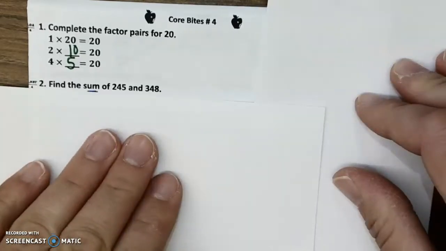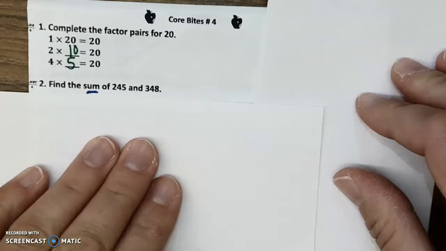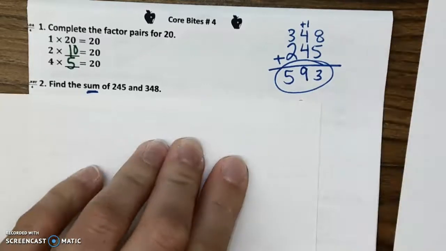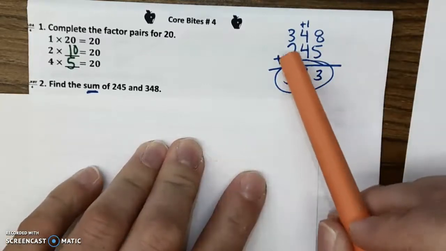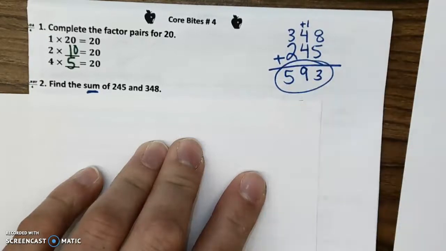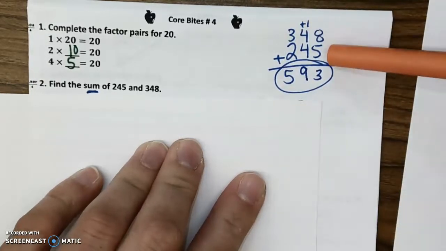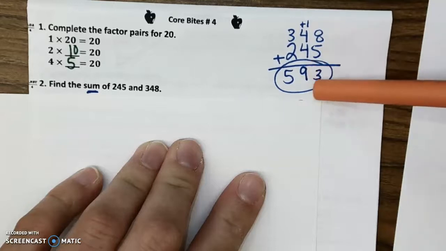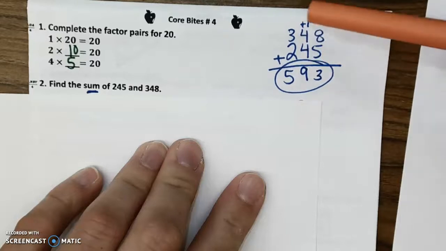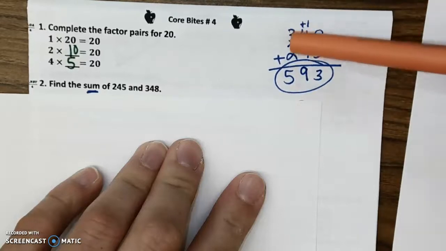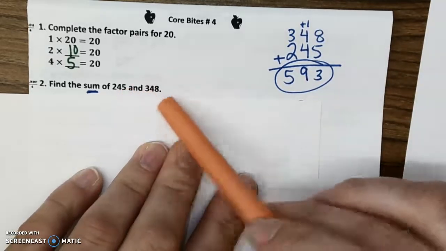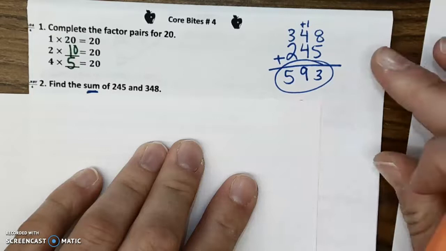The next one says find the sum of 245 and 348, okay? So for this one, I have 348, 245, and make sure you line them up based on their place values. So 8 plus 5 is 13, so I wrote the 3, regrouped, carried over the 1. 4 plus 4 is 8, plus 1 is 9, and then 3 plus 2 is 5. So your sum and total number for these two together is 593.